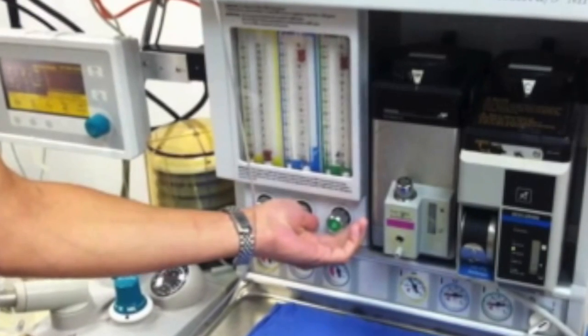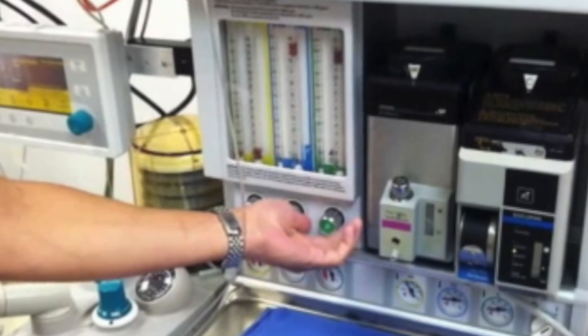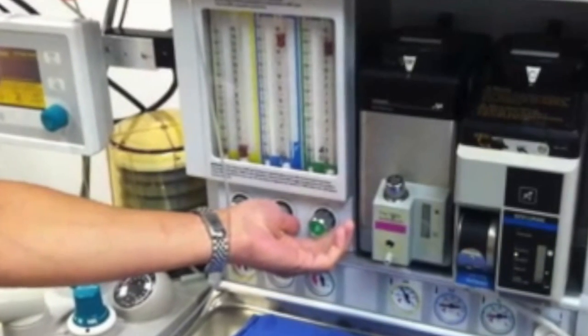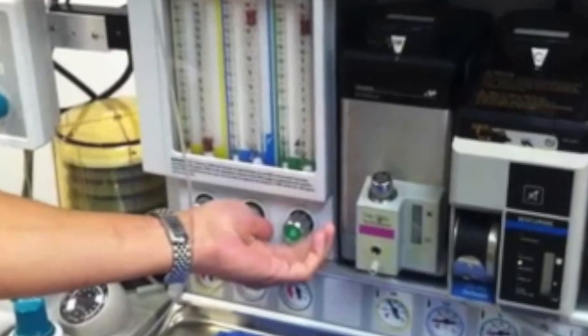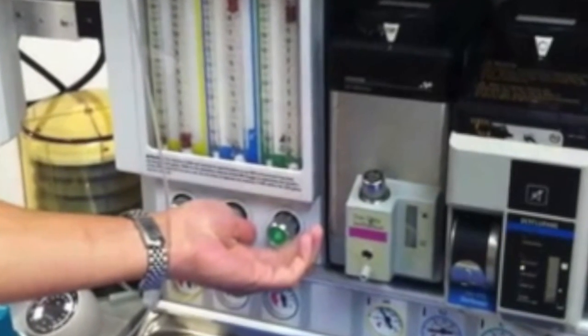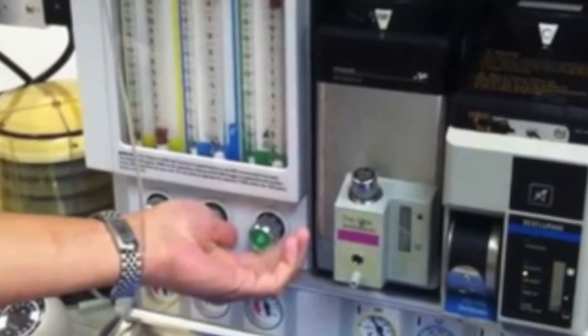Standard 6, Equipment, discusses completing a daily anesthesia equipment check and verifying function of equipment prior to each anesthetic. This standard is demonstrated by performing an anesthesia machine and equipment check before the first case of the day.